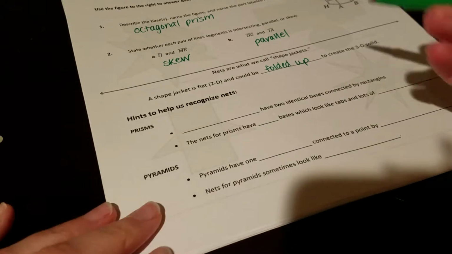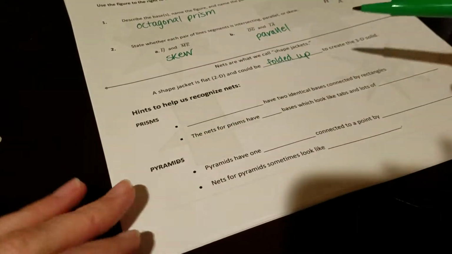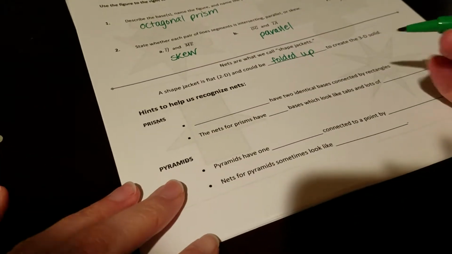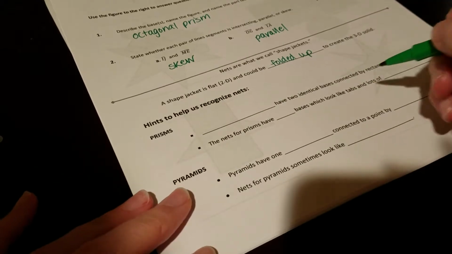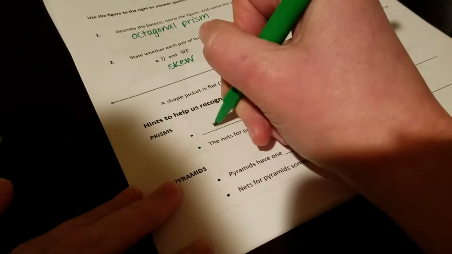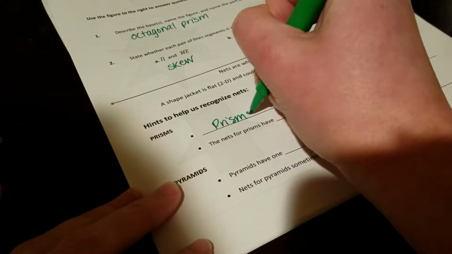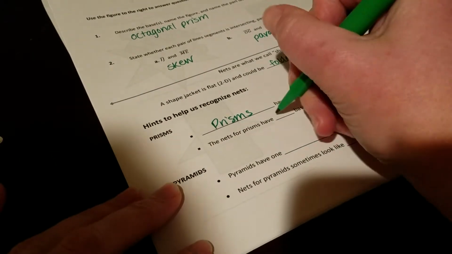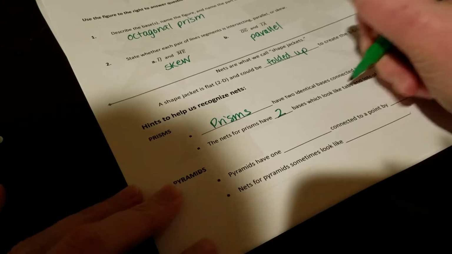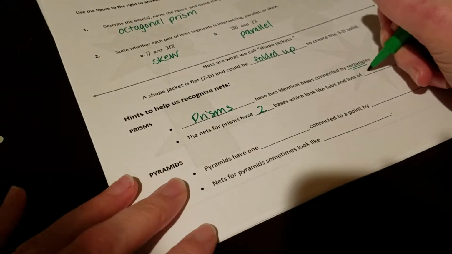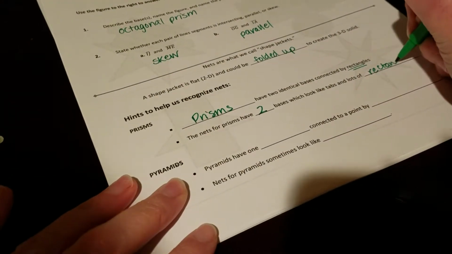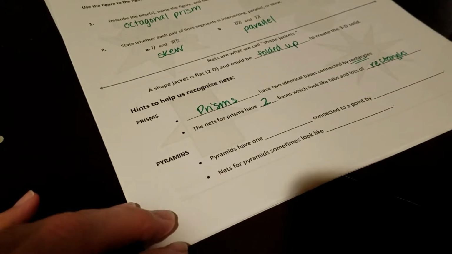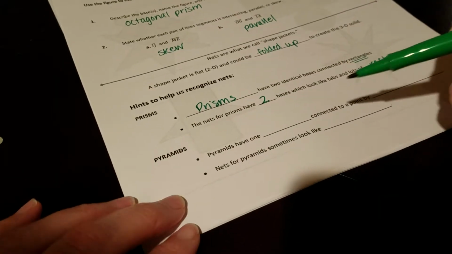Just to kind of help us recognize some nets, prisms and pyramids are kind of separated in nets. They are two different things. So prisms have two identical bases and they're connected by rectangles. So the nets for prisms have two bases, which kind of looks like little tabs on the end, and they have lots of rectangles. It's kind of a way for you to be able to pick the prisms out. We name them then by the bases.